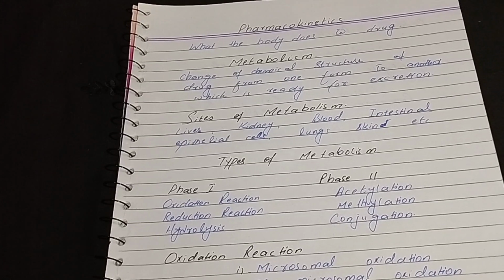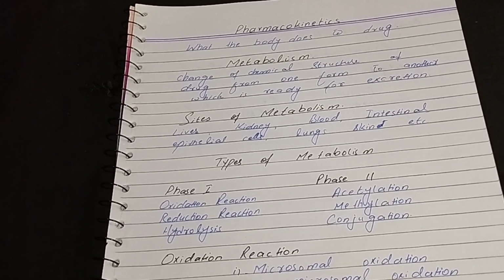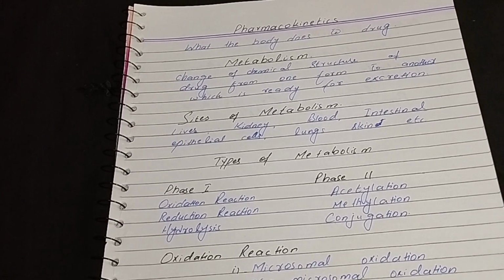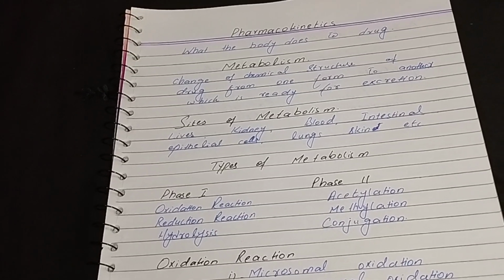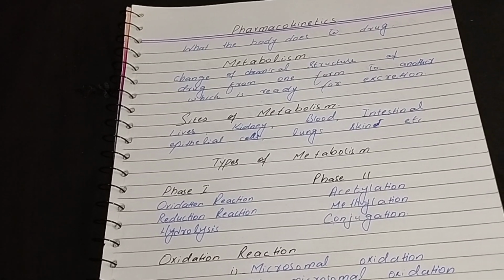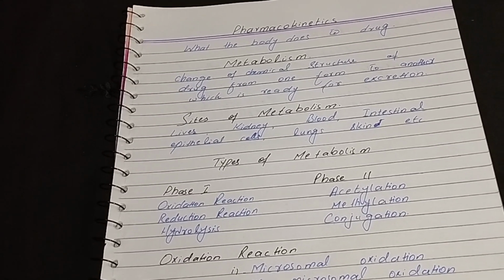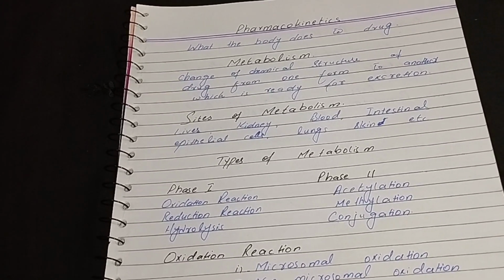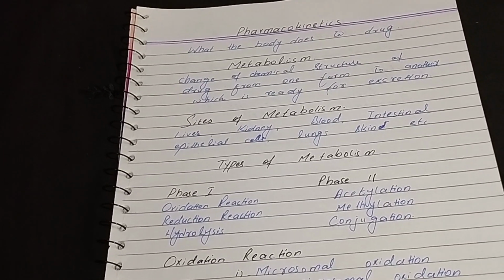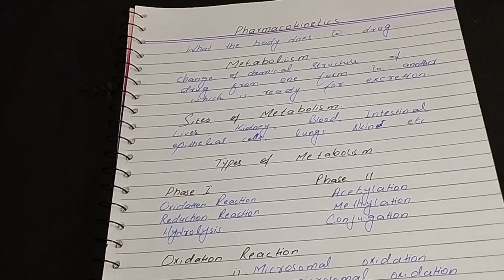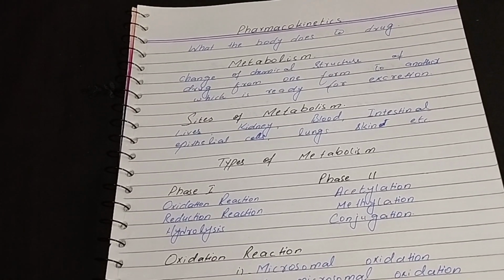Today we will discuss only phase 1, which includes oxidation reaction, reduction reaction, and hydrolysis. Oxidation reactions are further divided into microsomal and non-microsomal. One by one I will tell you in detail. Let's start with oxidation reaction. What is oxidation? Oxidation means addition of oxygen or removal of hydrogen from the drug molecule.